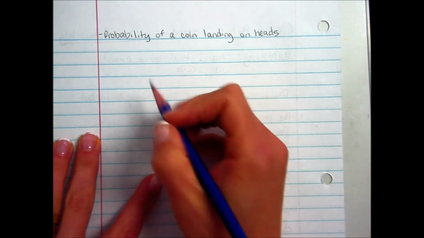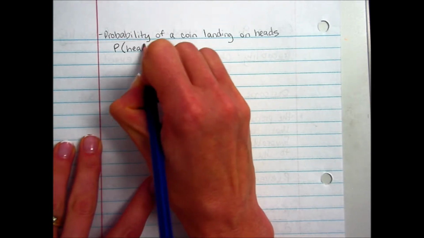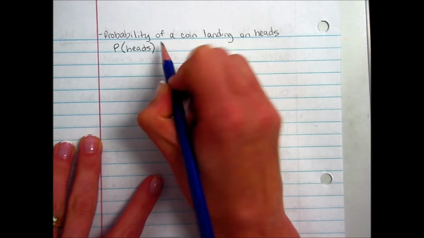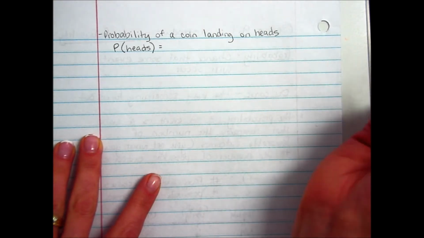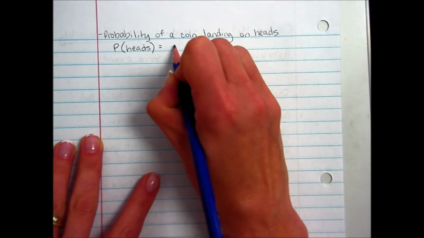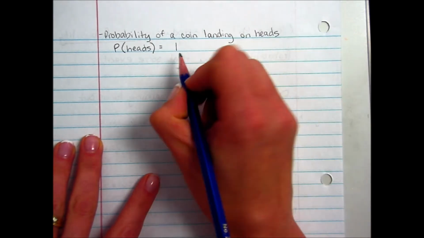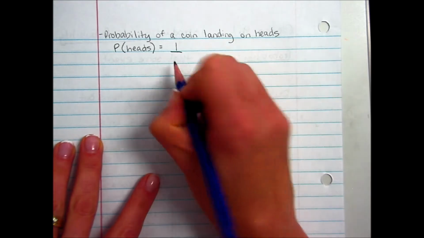Okay, so our event is the probability of landing on heads. First we have to think about what the favorable outcome would be. Well, we want it to land on heads. A coin has two sides, and only one has a heads on it. So one favorable outcome. And possibilities: a coin has two sides, so there's two possibilities.